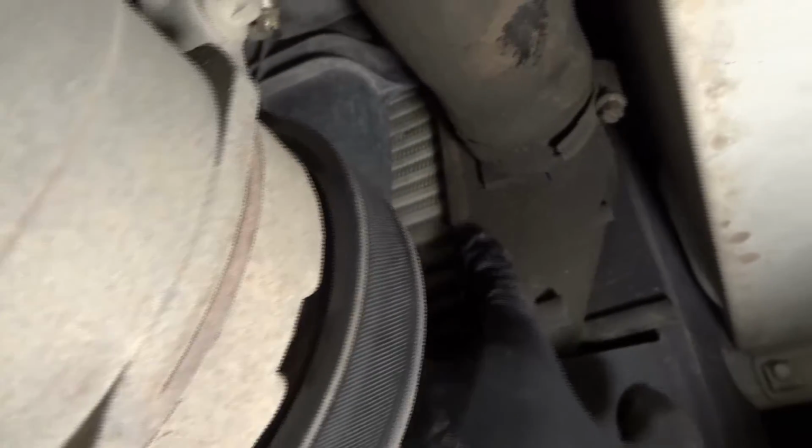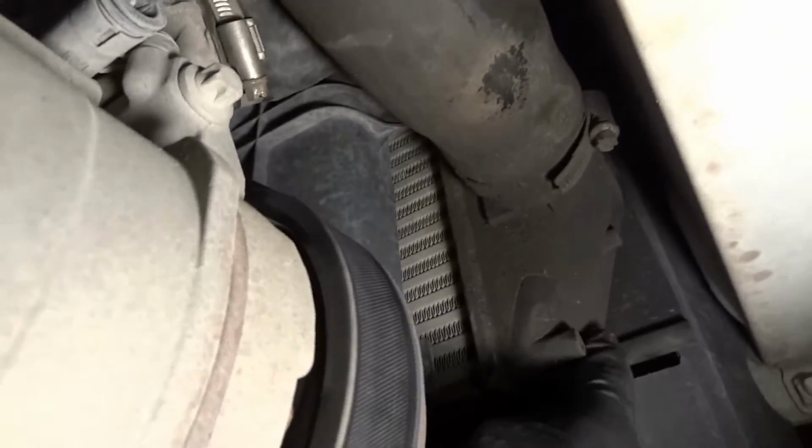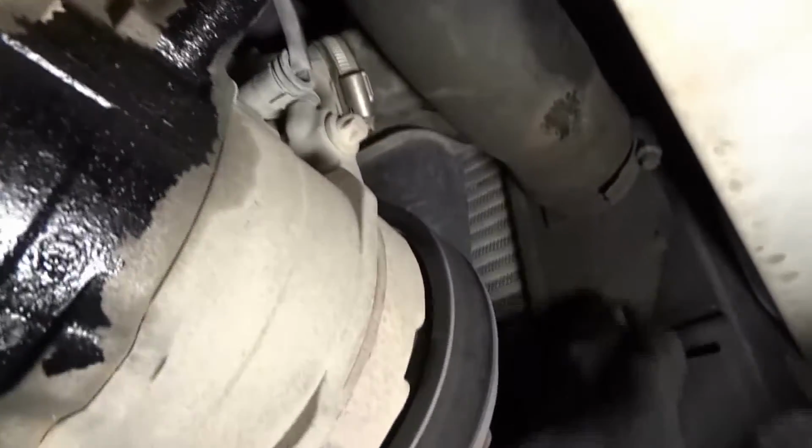Okay, so we're gonna check the charge air cooler. I know these coolers tend to crack on the sides here. So this side looks pretty good. We need to figure out where this oil is coming from. So now let's check the other side.